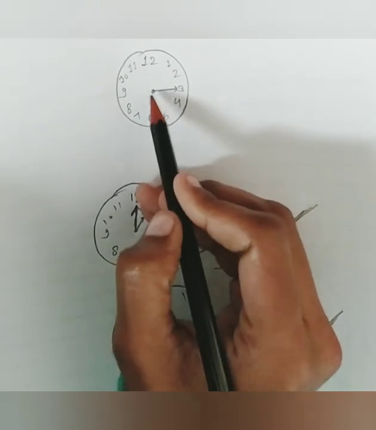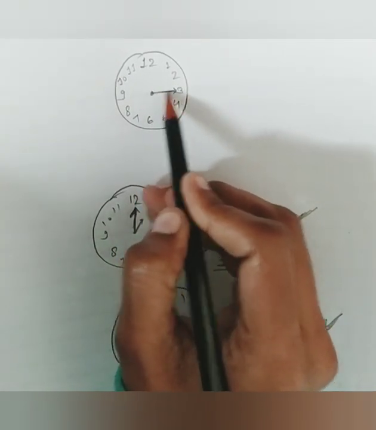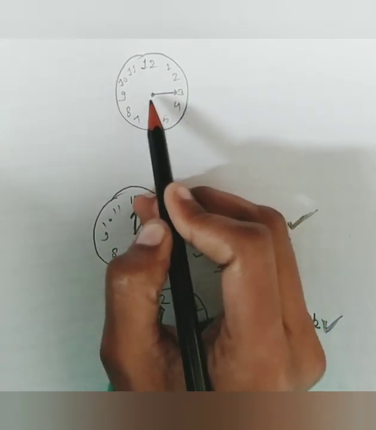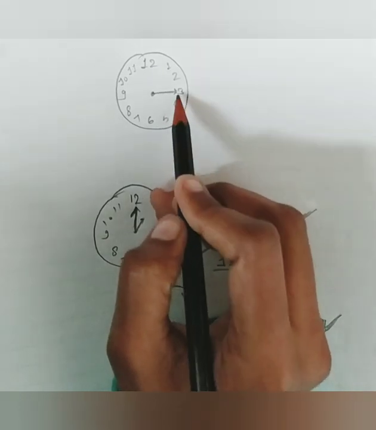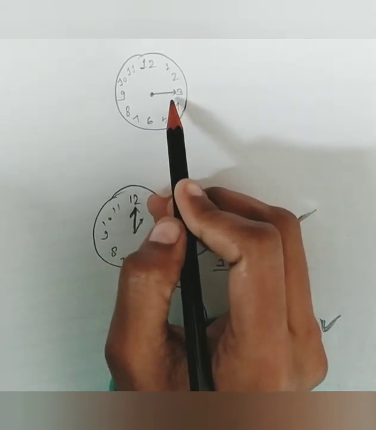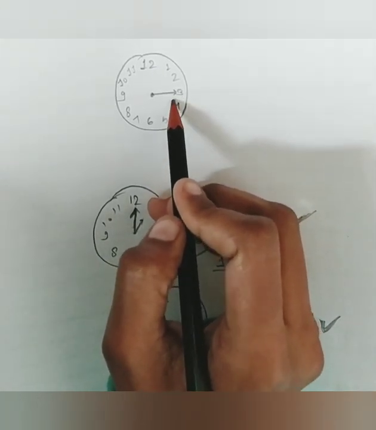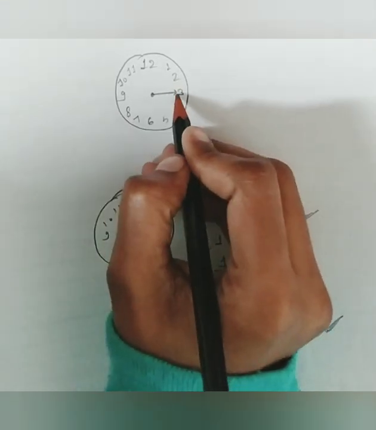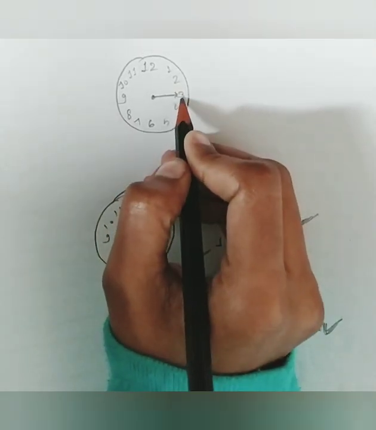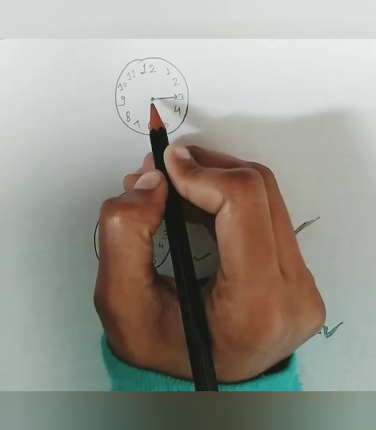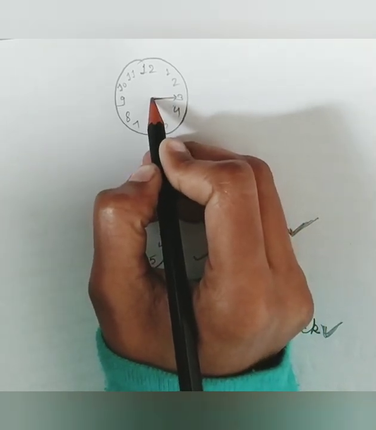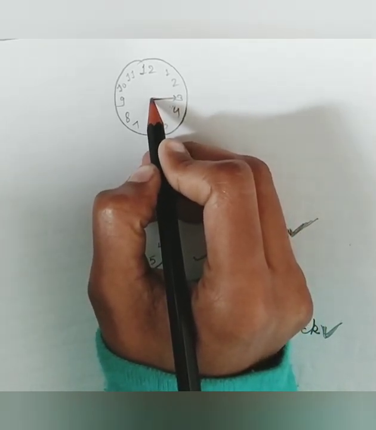Now you can see here I set the big hand of the clock already towards the 3. So here now we are taking the time in quarter past. When we take the time in quarter past, the small hand lies near a number.